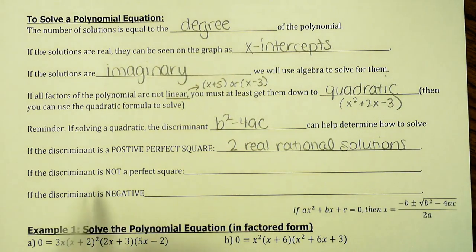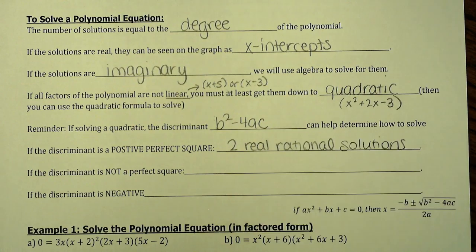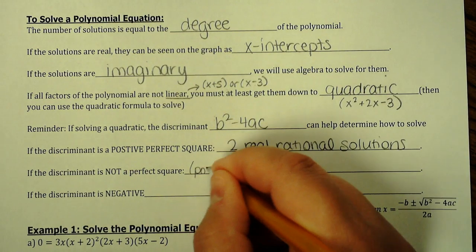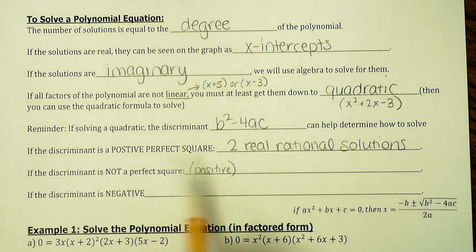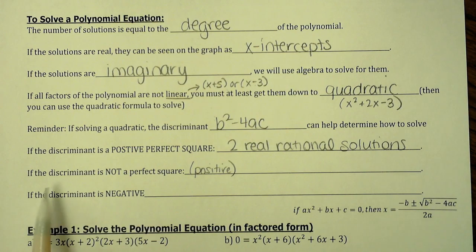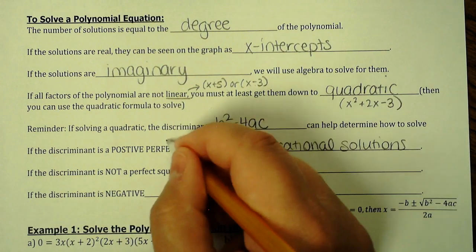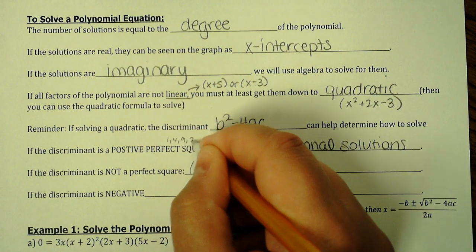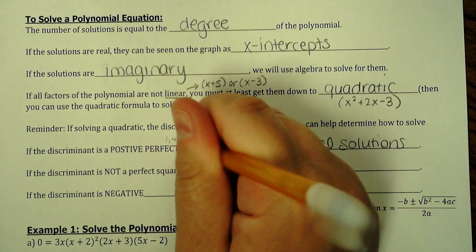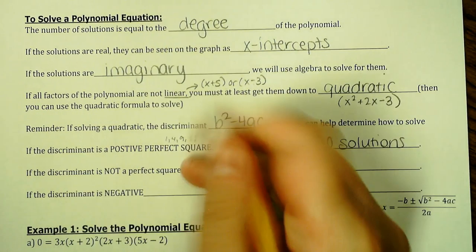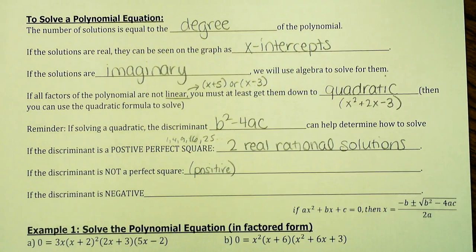If the discriminant is not a perfect square, and let's say that it's positive, because we're going to deal with negative next. Sorry, I should have typed that in there. Okay, so positive perfect square, two real solutions. If we have a positive not perfect square, perfect squares are like your 1, 4, 9, 25, things that give you a nice square root. I don't know why I went from 9 to 25 when I should have put a 16 in there. Sorry. So perfect squares, those have a nice square root.